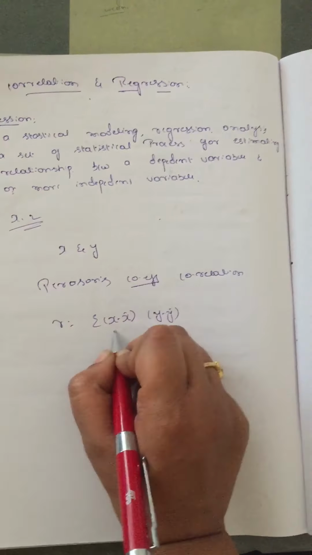Regression analysis is a set of statistical processes for estimating a relationship between a dependent variable and one or more independent variables. We simply call it an estimation of one variable in terms of the other. The best fitting straight line in the form y is equal to a plus bx is called the regression line y on x. Here y is equal to a plus bx is the equation of a straight line.